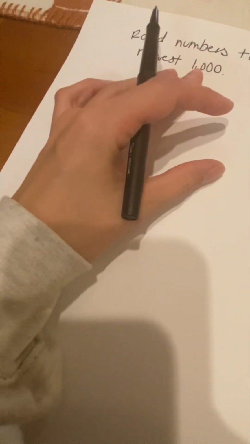So today's goal was that we could round numbers to the nearest 1,000. To begin this today in class, I said, let's think about our thousands, our multiples of 1,000.